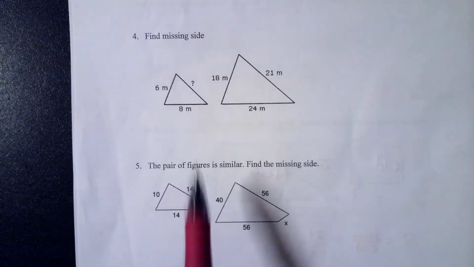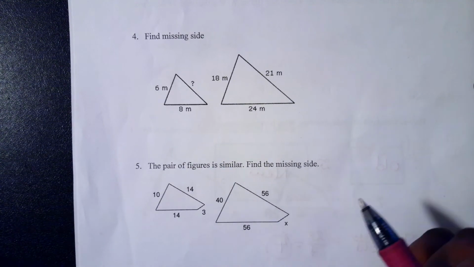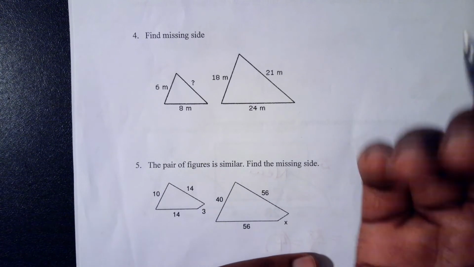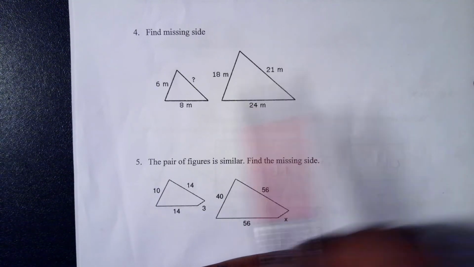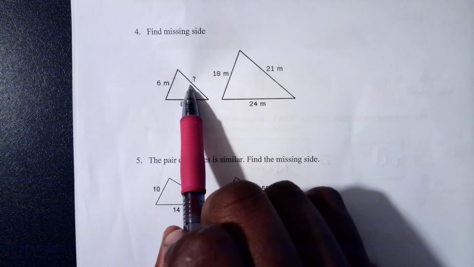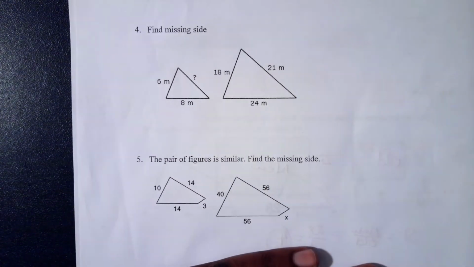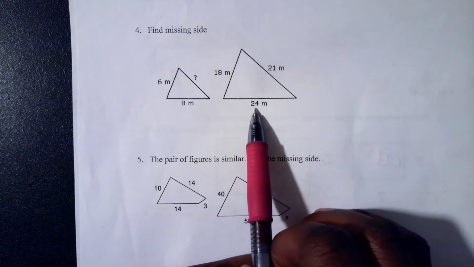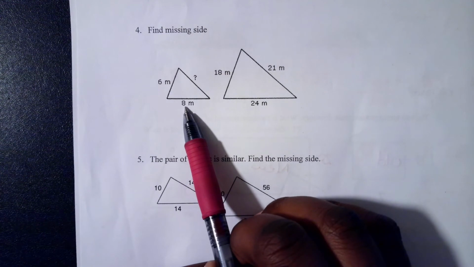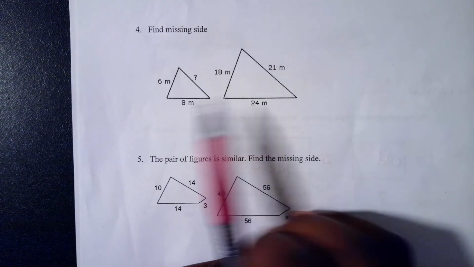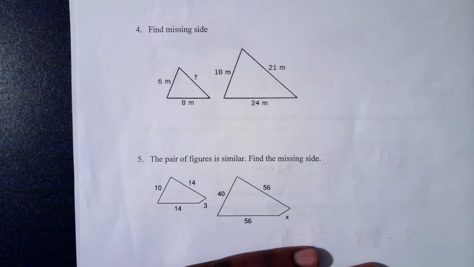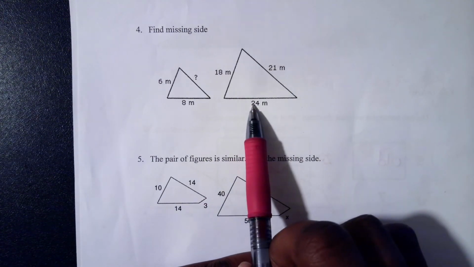Alright, we are going to try these last two and then we'll stop there. So we could look at it. This is the side we want to find, the missing side. You could ask yourself, since 8 and 24 correspond, what did I do to 24 to get 8?